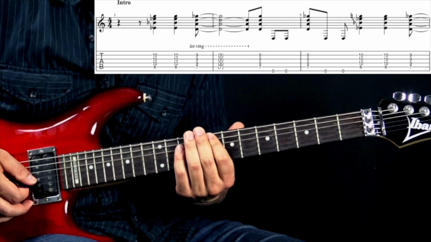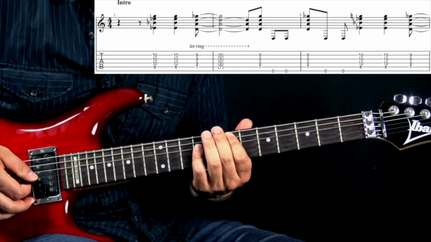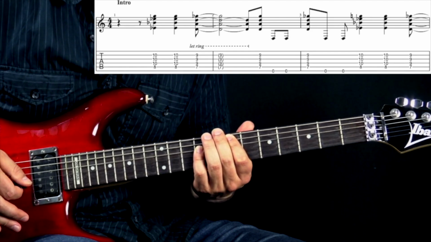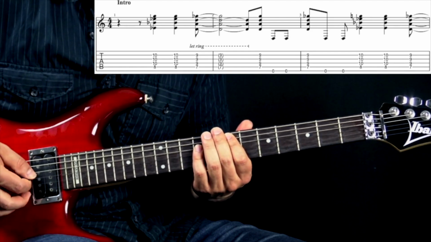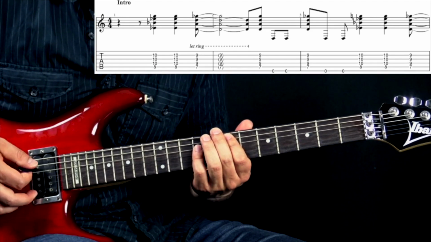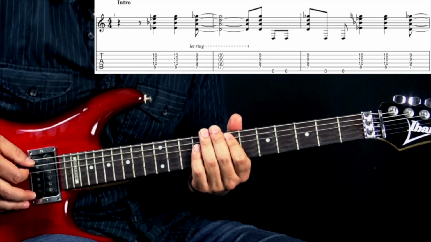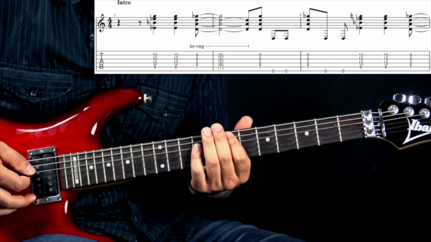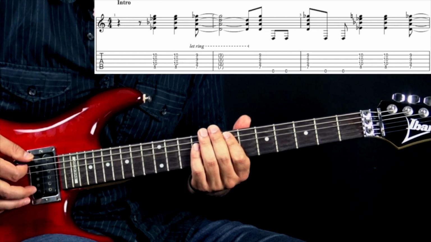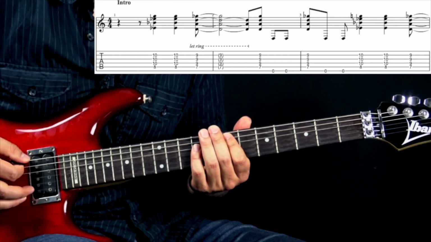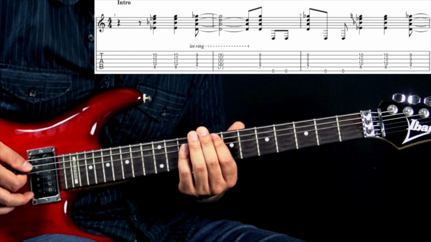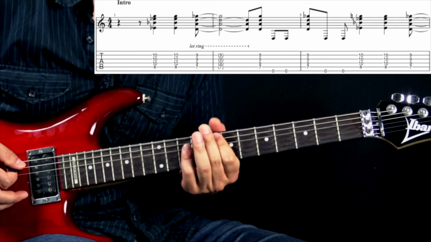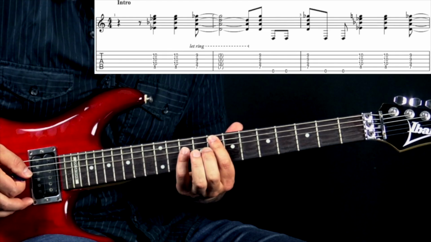So the F power chord 2 times, then we go to the E, we hit the chord, we let it ring out. The very first time we let it ring out for 2.5 beats, and then we hit the chord again, and then we alternate that with the low E string open, then the chord again, then one more time, 2 times the low E string open. So we have this. And then we start again the riff from the beginning.